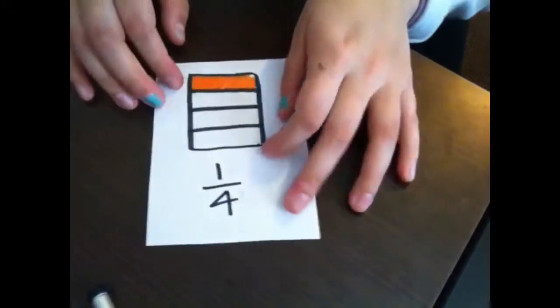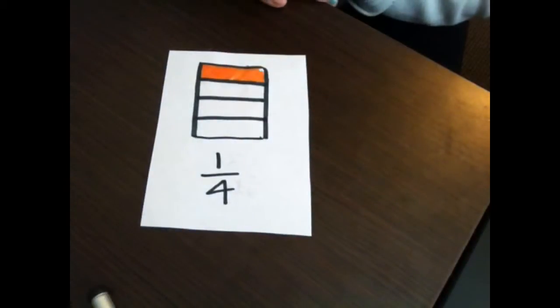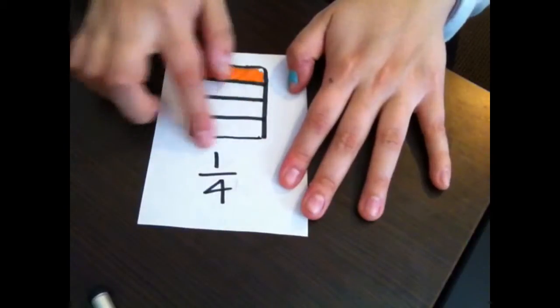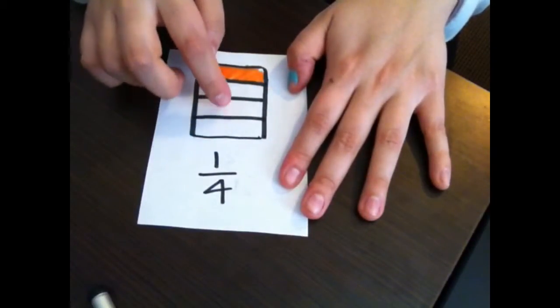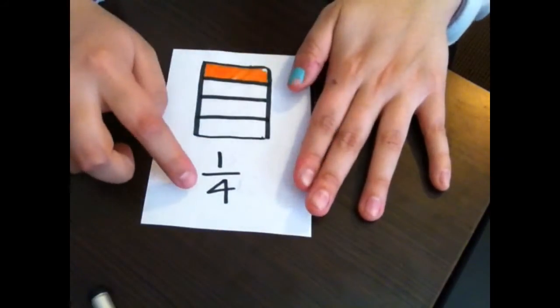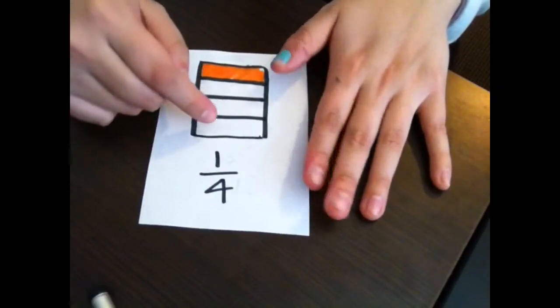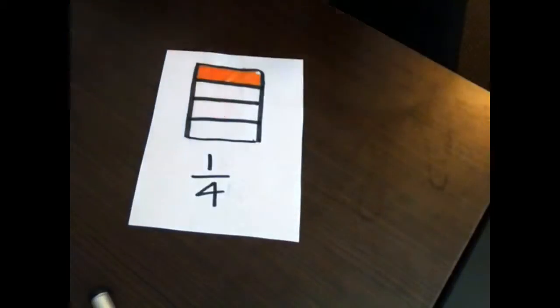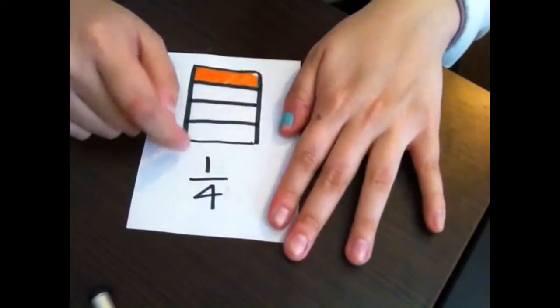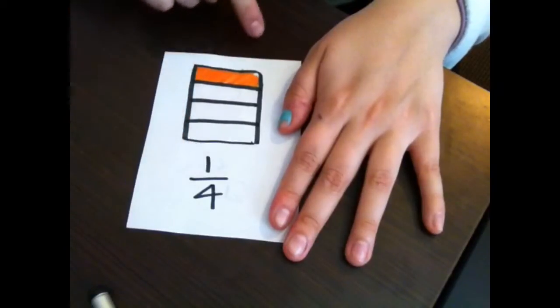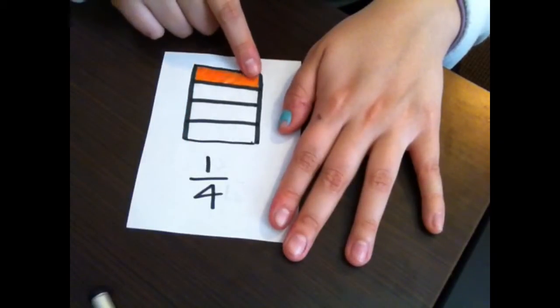Now, this is the same block, but we broke it into 4 pieces, so the pieces are smaller. It's the same amount, same size block, just in different size pieces. The pieces are smaller than when we broke it into 3. So now we have 4 pieces, 1, 2, 3, 4. And I have 1/4 because I colored just one of the pieces.